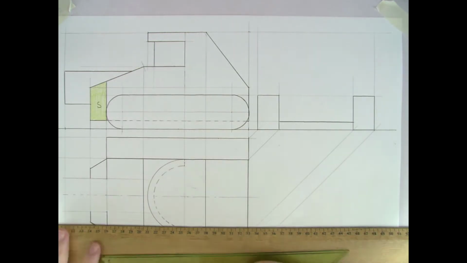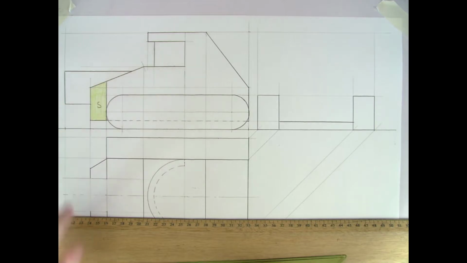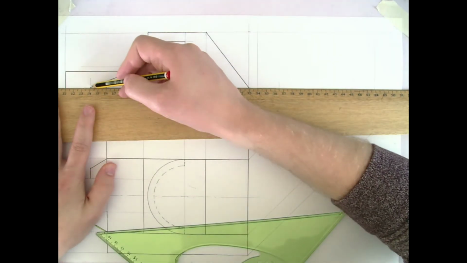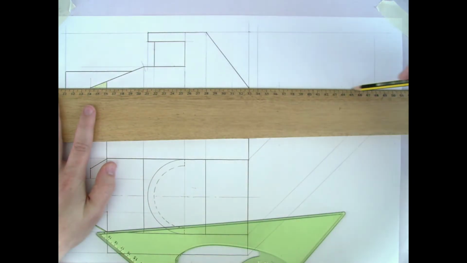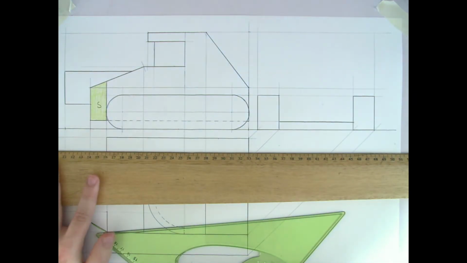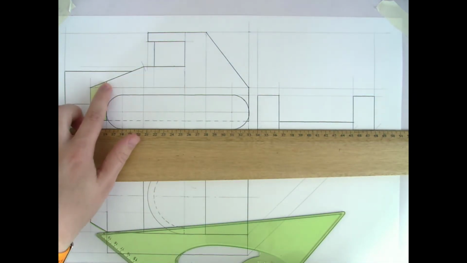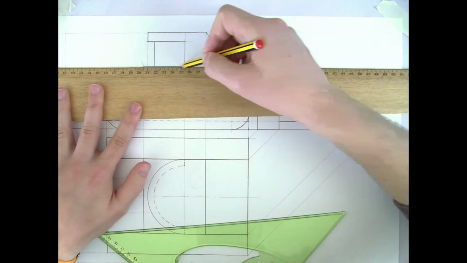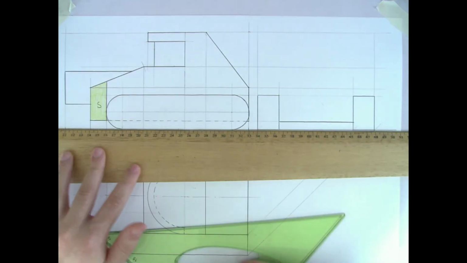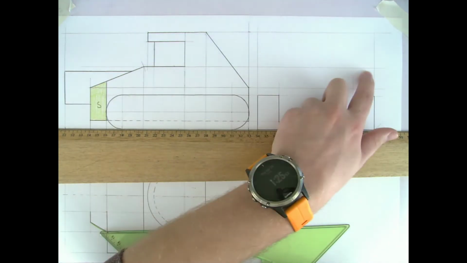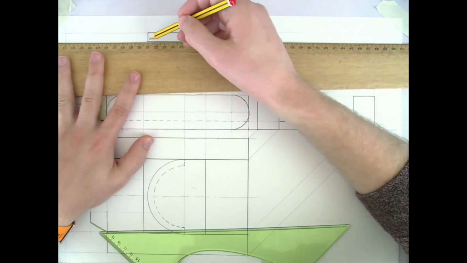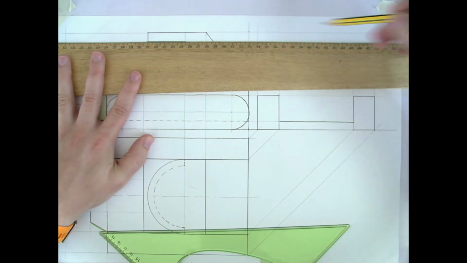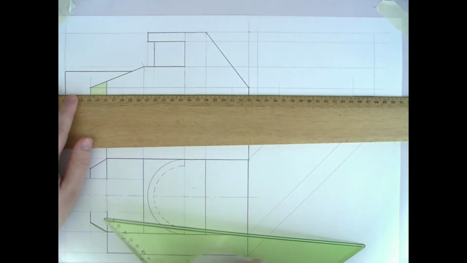Progressing up along, let's find the front, this front edge here. So surface S, front of that is there. That gives me that height. I'll come back to this one for surface S later on, and we'll find where the bottom of the window of the cab is. So that's running along here. The top of the cab, or the top of the window, is this line, and then the very top of the cab we already have.